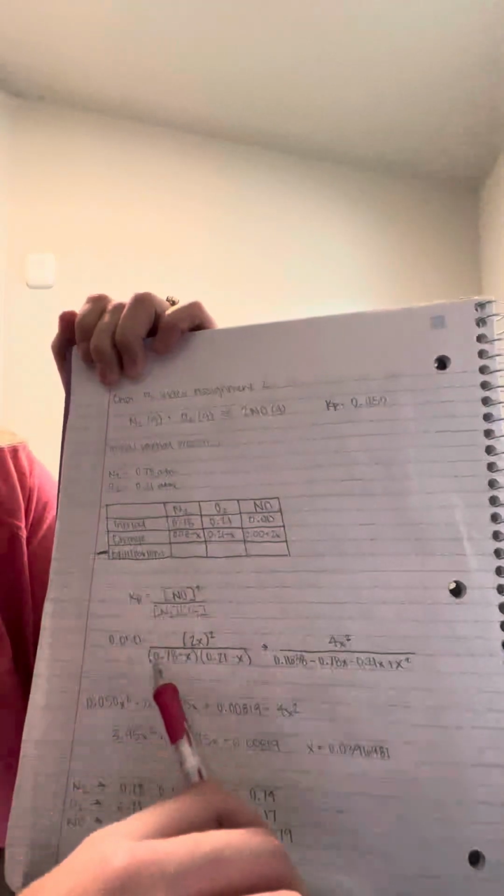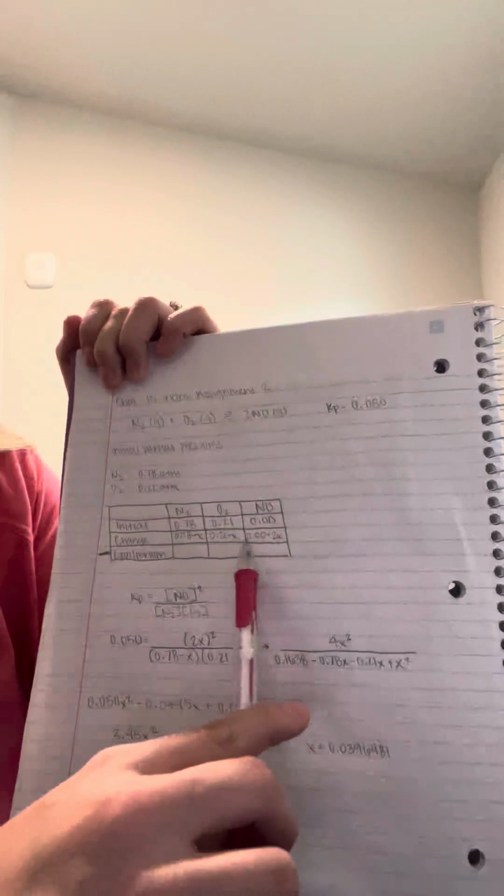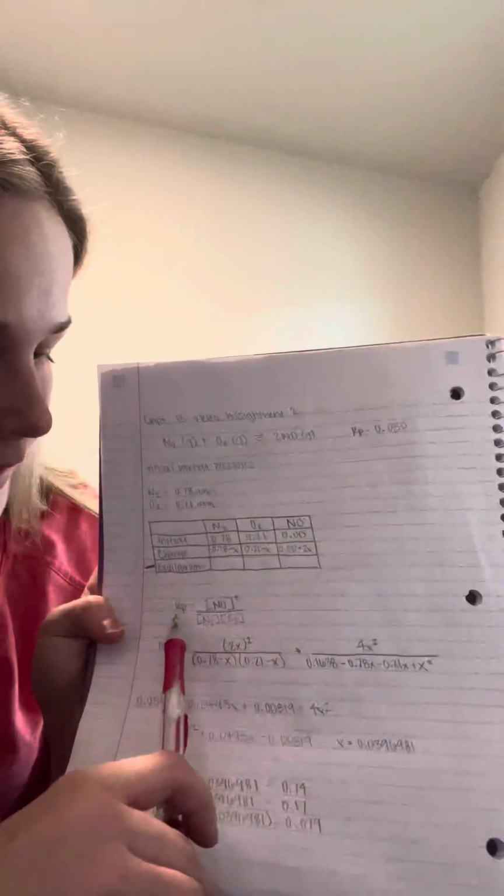We plug in N2 as 0.78 minus x, oxygen is 0.21 minus x, nitrogen monoxide is 0.0 plus 2x, so just plug in 2x squared, and don't forget the squared. Then we can factor this out. Oh, and I forgot to say this: we set this equal to Kp, and we were already given the value of Kp. So this whole thing is equal to 0.050.